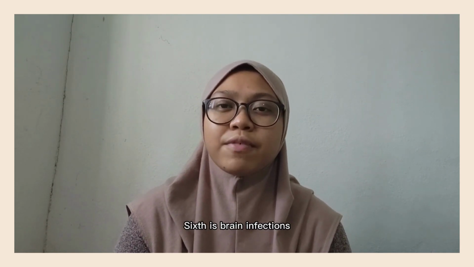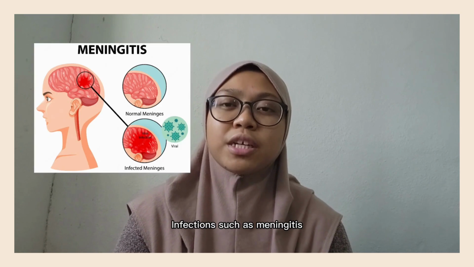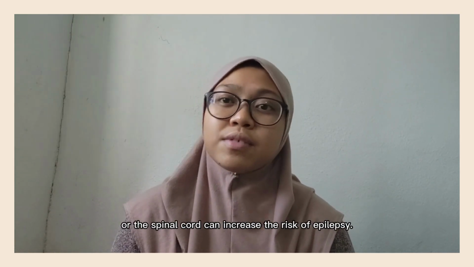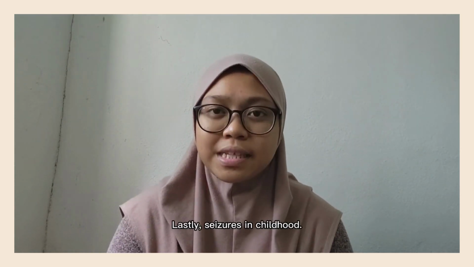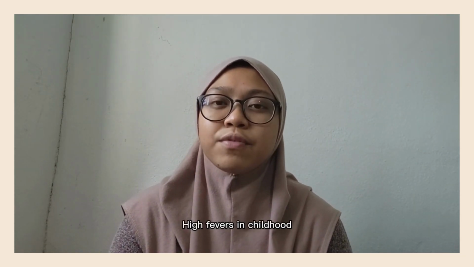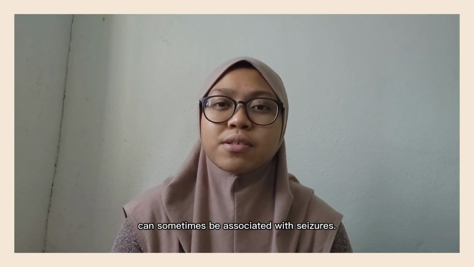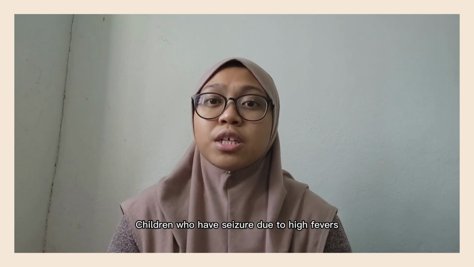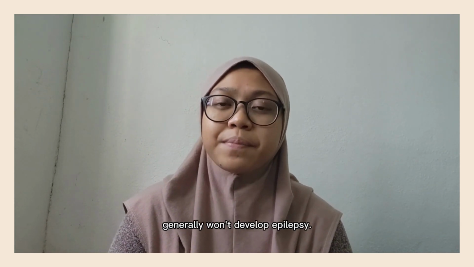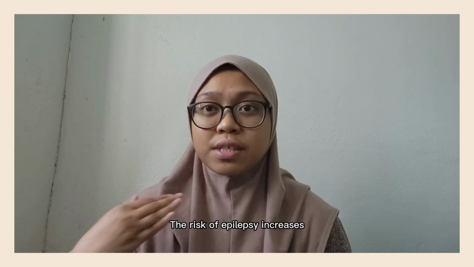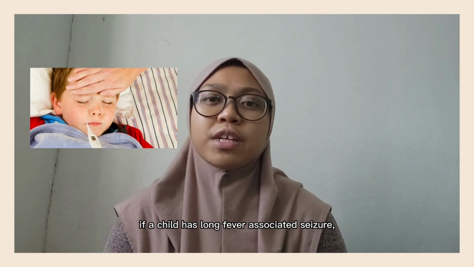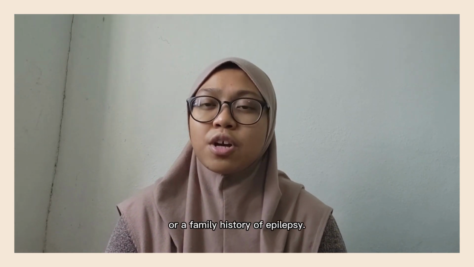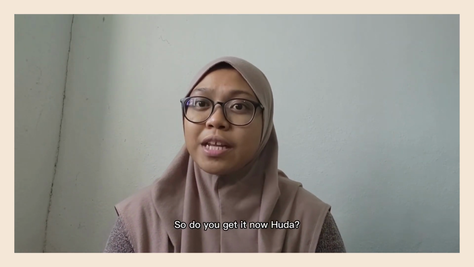Sixth is brain infections. Infections such as meningitis, which causes inflammation in your brain or spinal cord, can increase the risk of epilepsy. Lastly, seizures in childhood. High fevers in childhood can sometimes be associated with seizures. Children who have seizures due to high fevers generally won't develop epilepsy. The risk of epilepsy increases if a child has a long fever-associated seizure, another nervous system condition, or a family history of epilepsy. So, do you get it now, Huda?